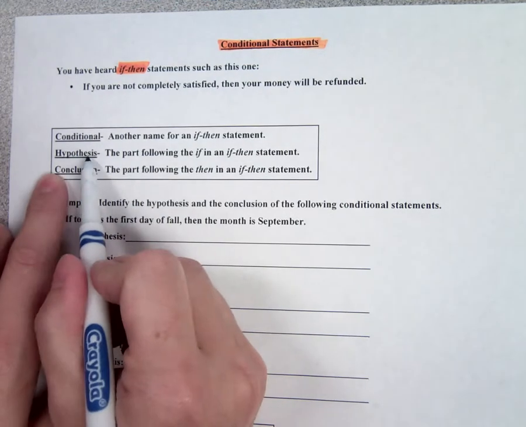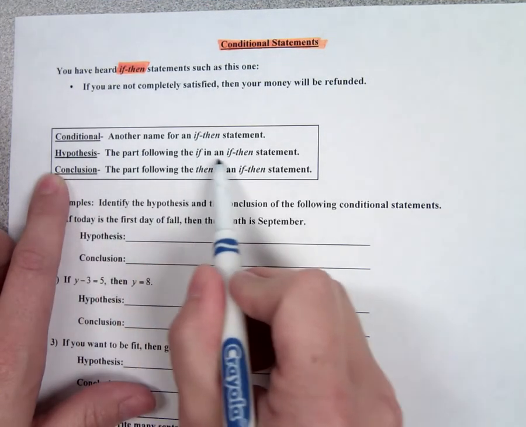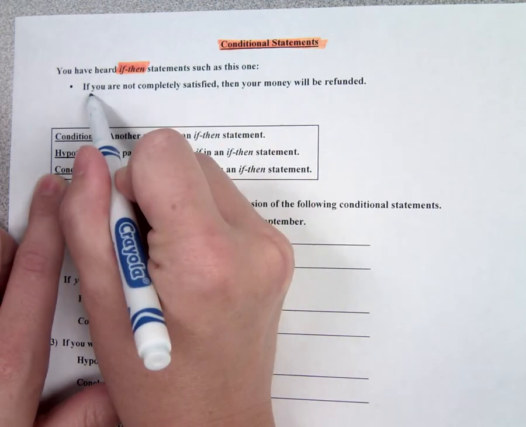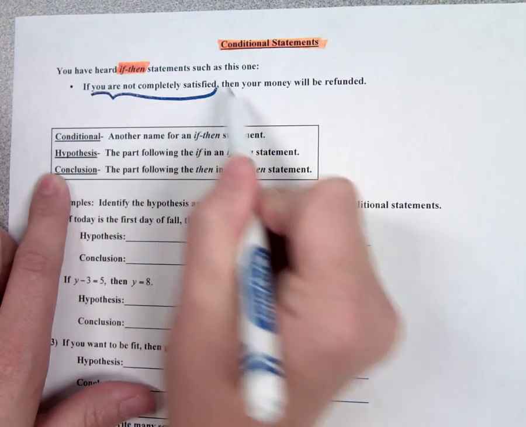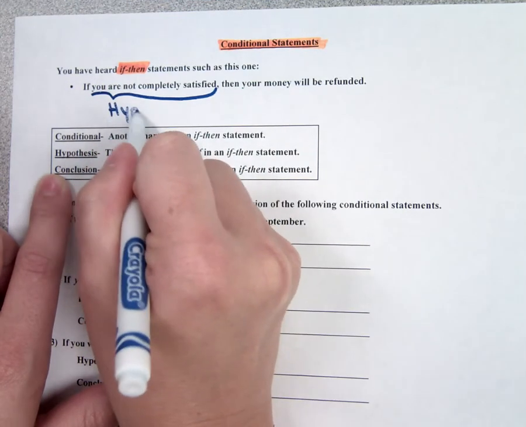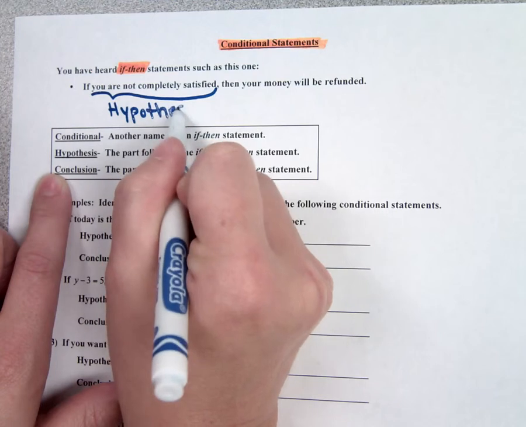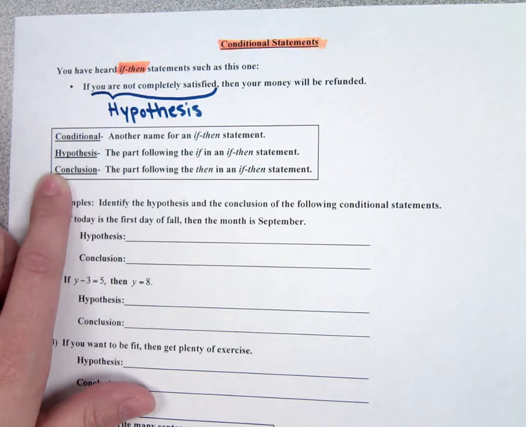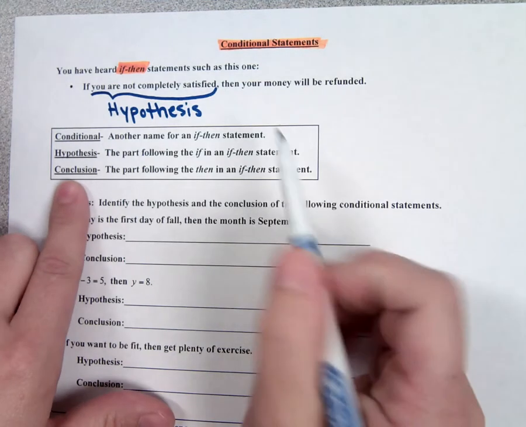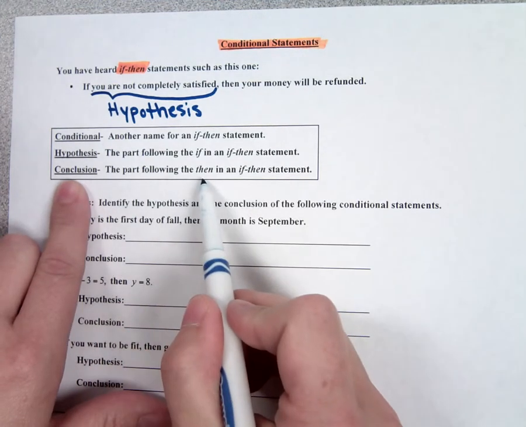The hypothesis is the part following the if in an if-then statement. So whatever comes after the if until you get to the then, that is the hypothesis. The conclusion is the part following the then.